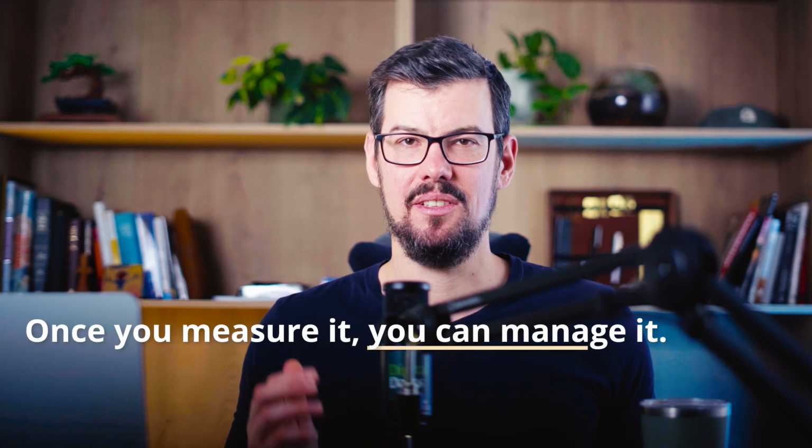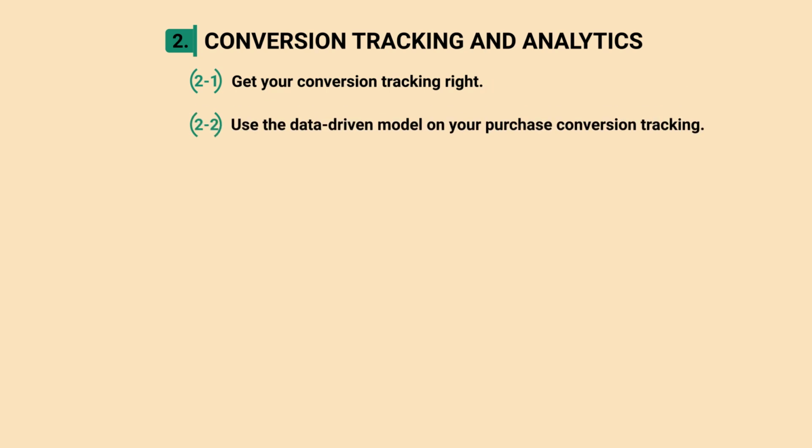Use the features of cart data and enhanced conversions to collect better data. Also track other conversions that are meaningful to your business, like wholesale inquiries and phone calls. Once you measure it, you can manage it. Use the data-driven model on your purchase conversion tracking.